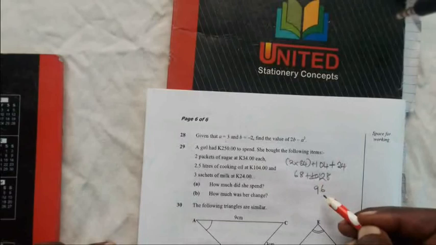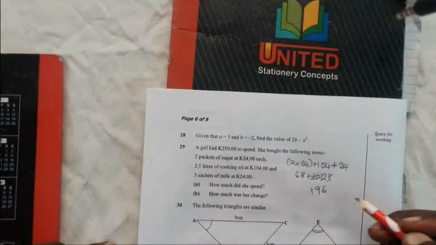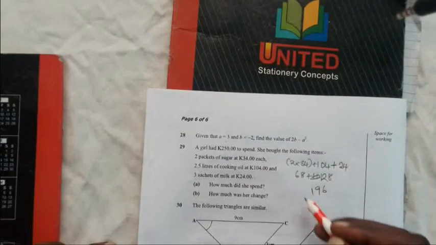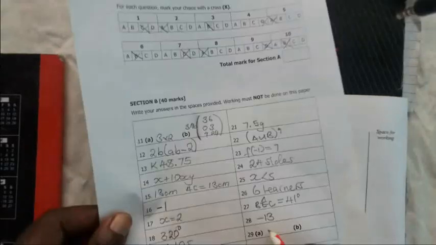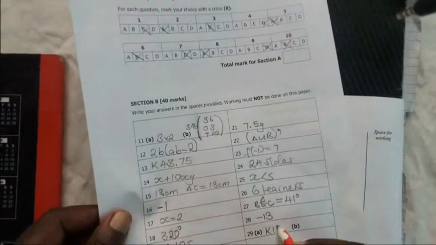Then 1 plus 0 will give us 1. So the amount this girl spent is 196, not 198, but 196. So I'm going to write 196 here.